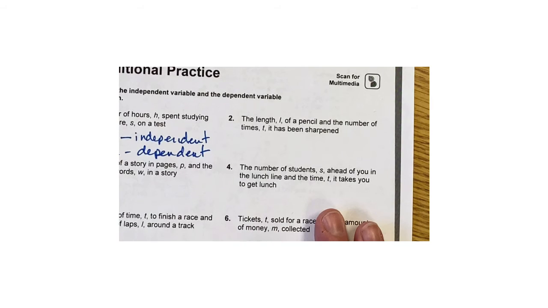What depends on what? The number of times it's been sharpened, I would assume. These are terrible.